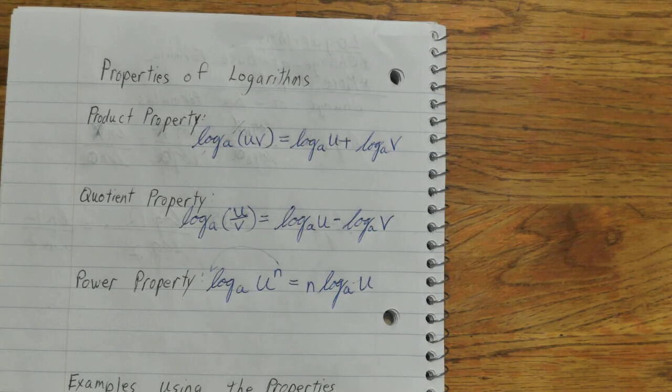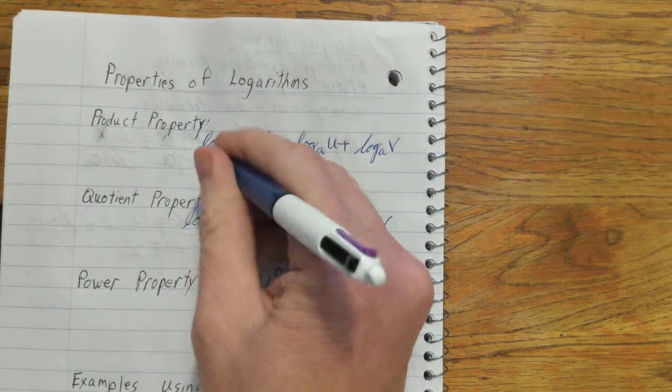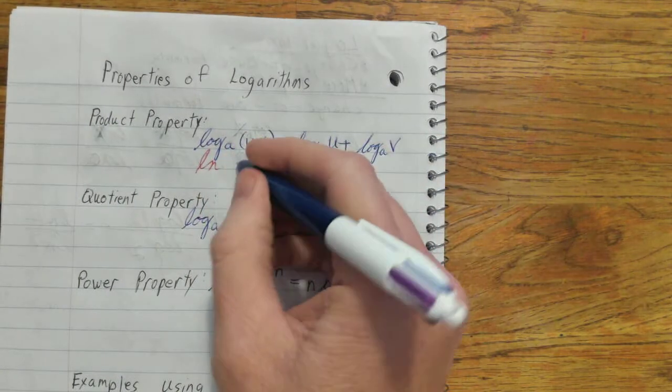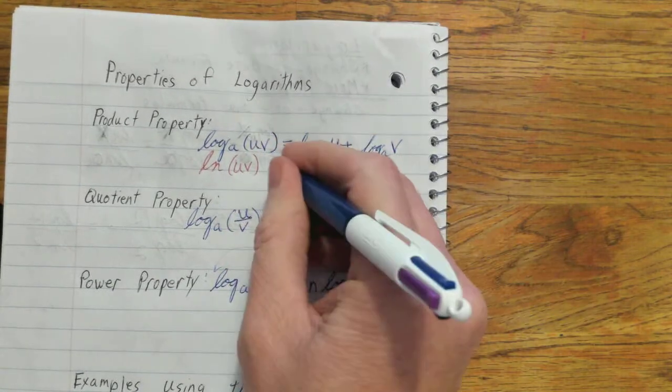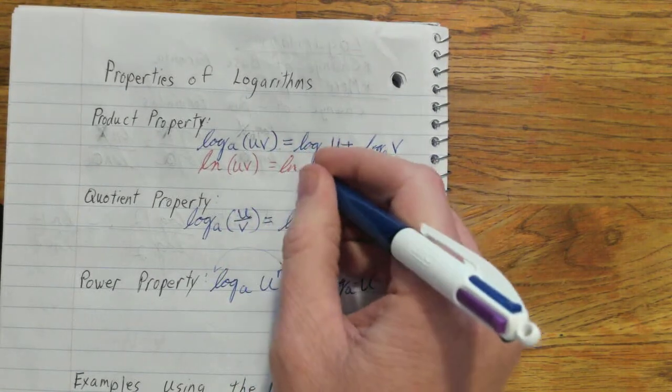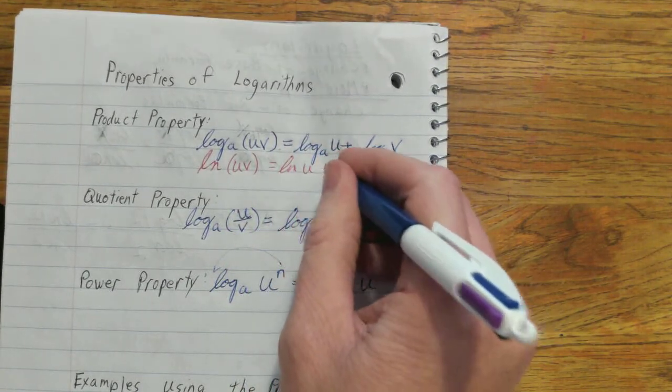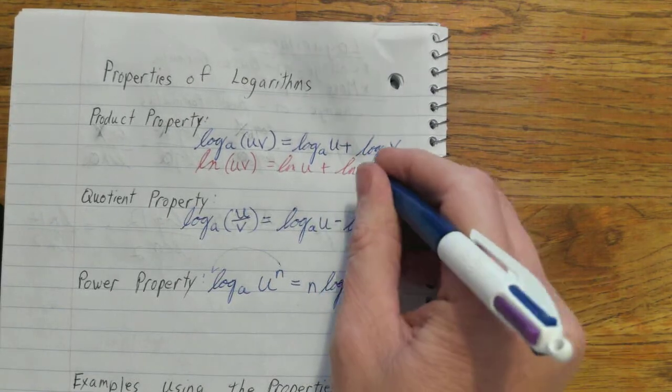Now, with all those, we can just write the natural log of u times v is the natural log of u plus the natural log of v.